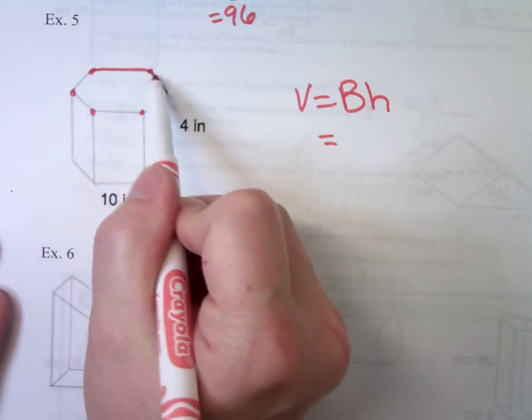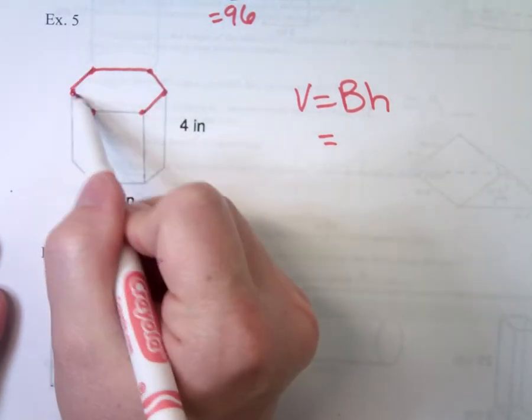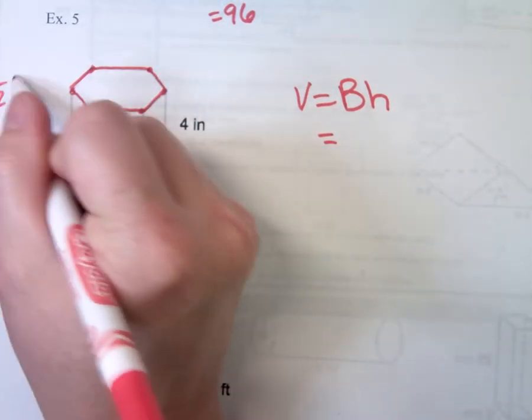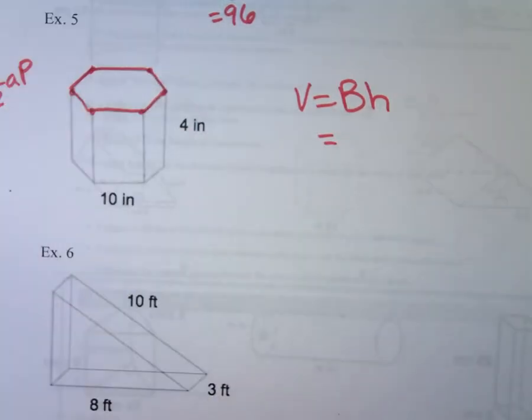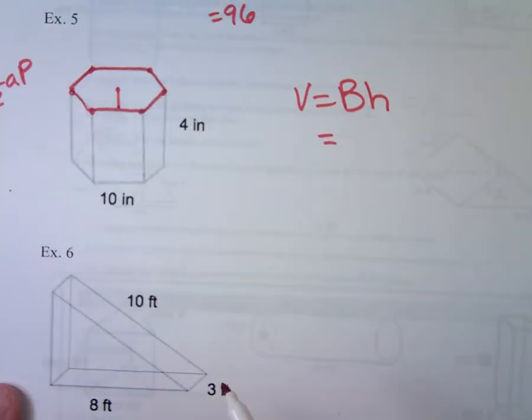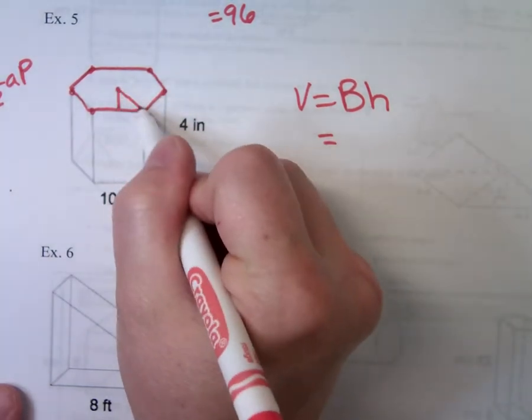Hexagon. A hexagon. How do I find area of this hexagon right here? Good. 1/2 a p. So I'm going to draw this in. That's the apothem right there. I'm going to go ahead and make a triangle out of it.